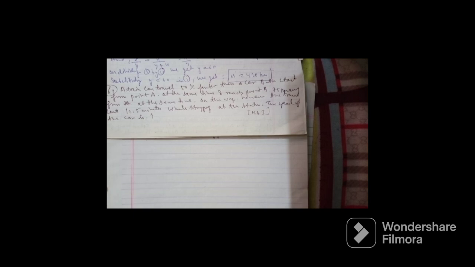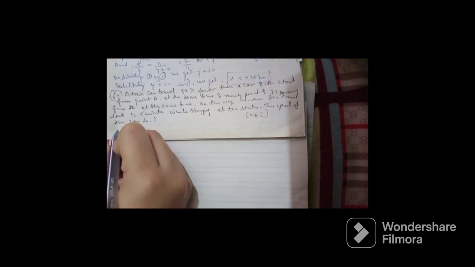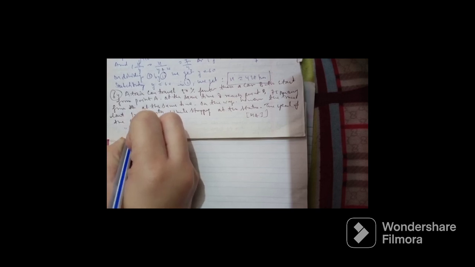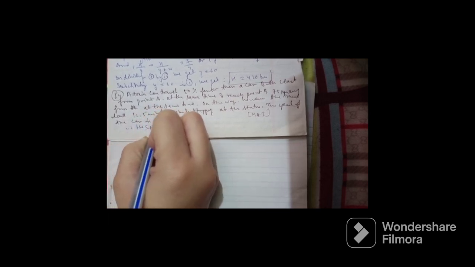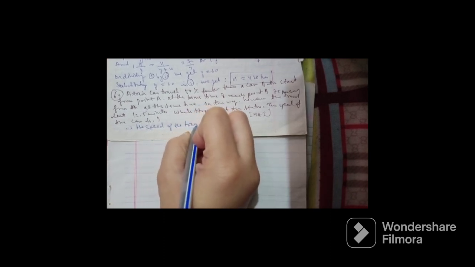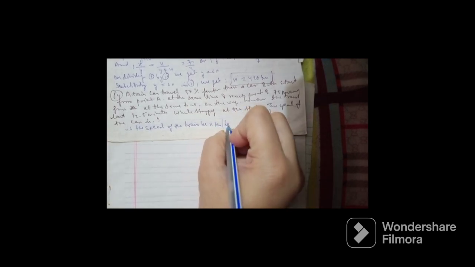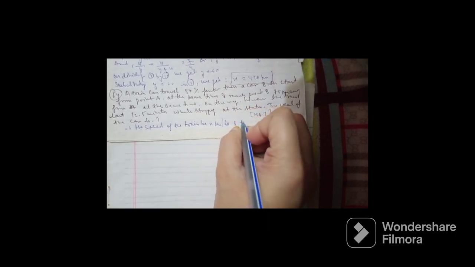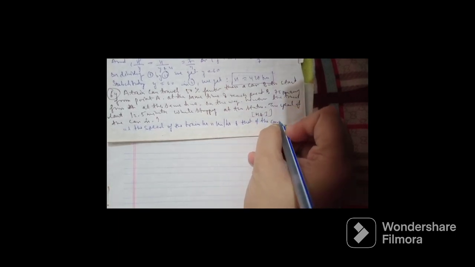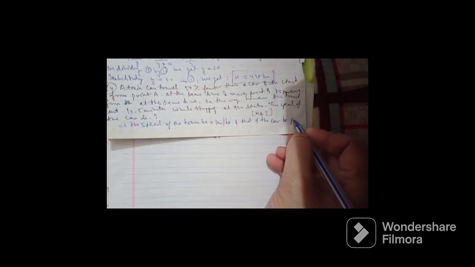Let the speed of the train be x km per hour and that of the car be y km per hour.